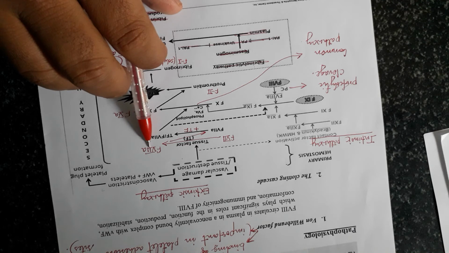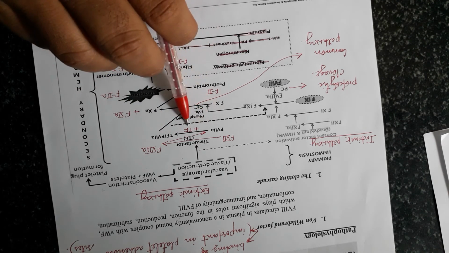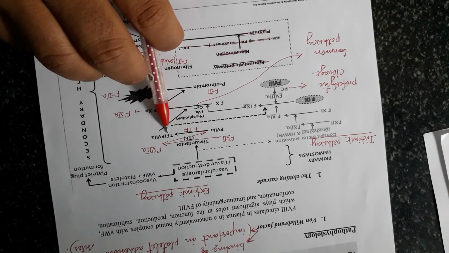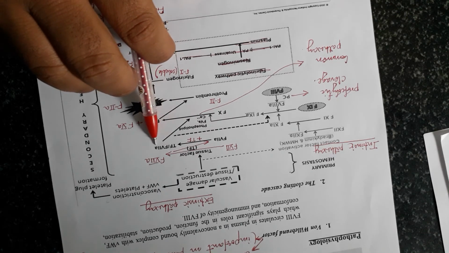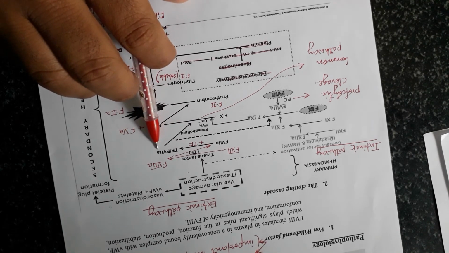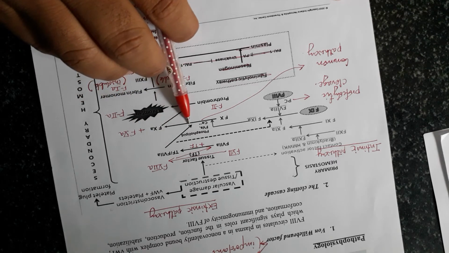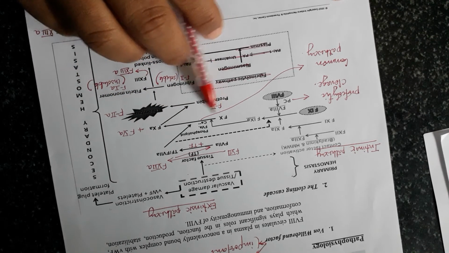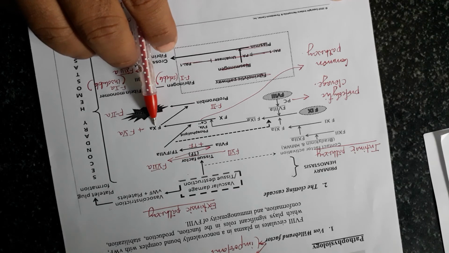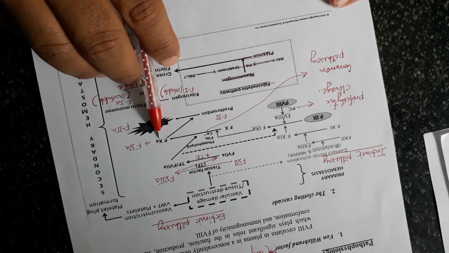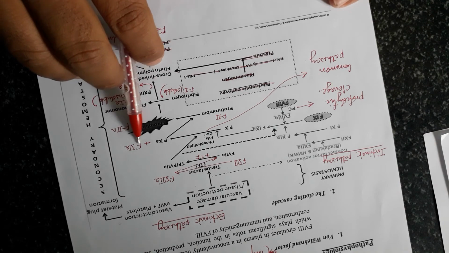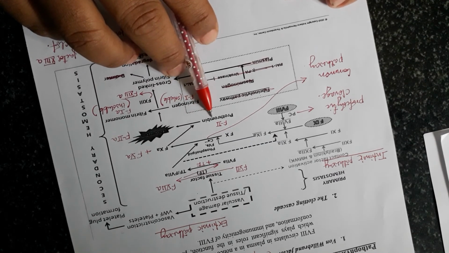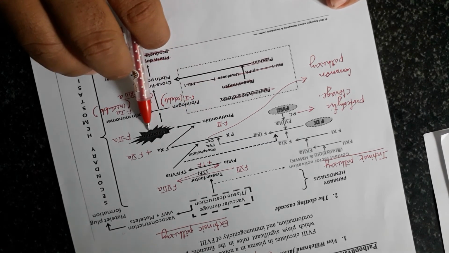Then this activated factor 7A, along with tissue factor, forms a complex. This complex then activates factor 10 to activated factor 10A, and this activated factor 10A, along with activated factor 5A, will activate prothrombin into thrombin.